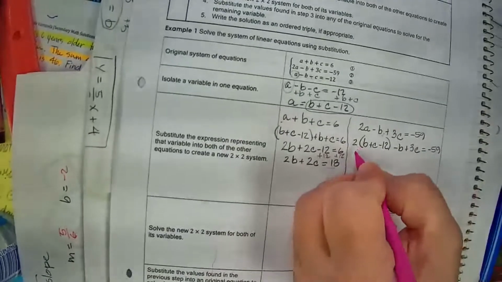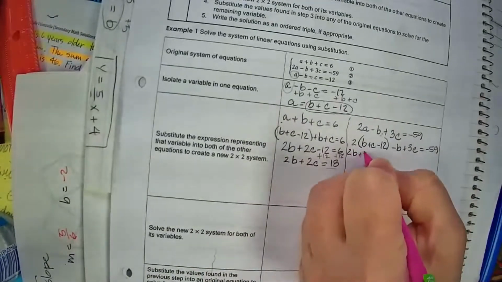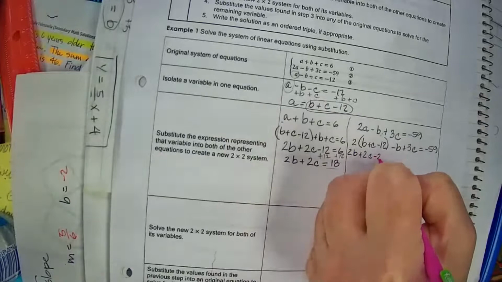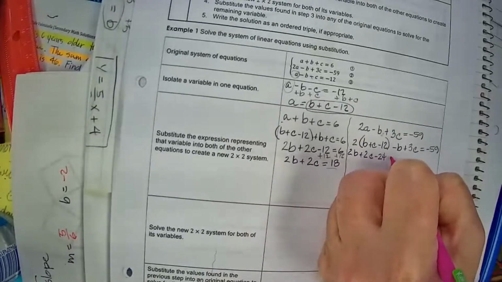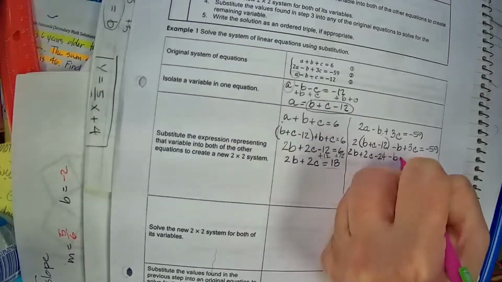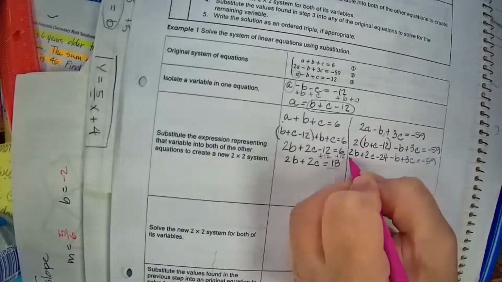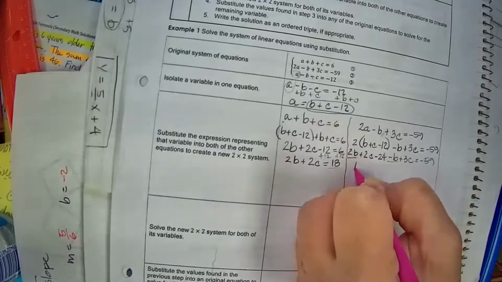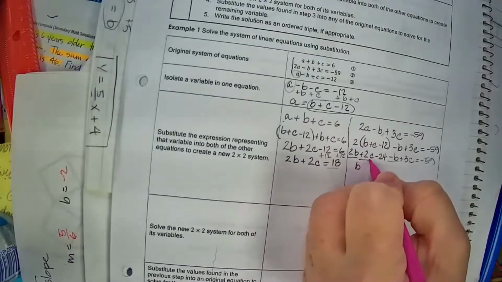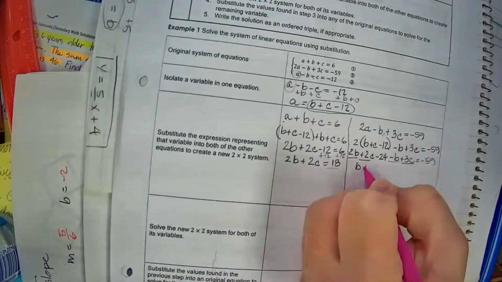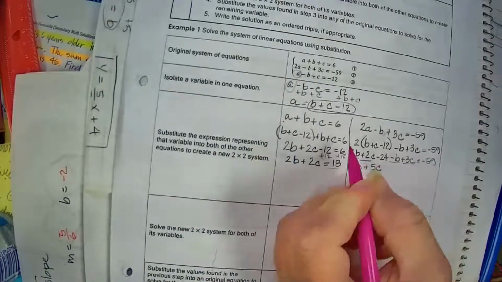So we've got 2B plus 2C minus 24 minus B plus 3C equals negative 59. So 2B minus B is B. 2C plus 3C is plus 5C.